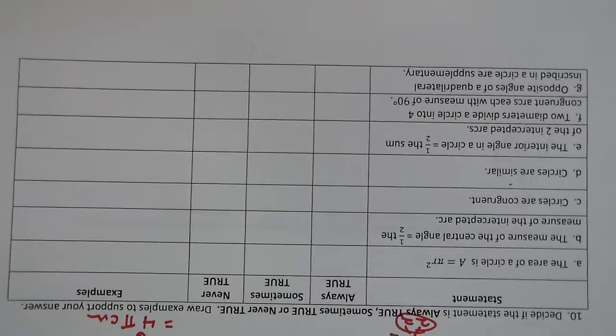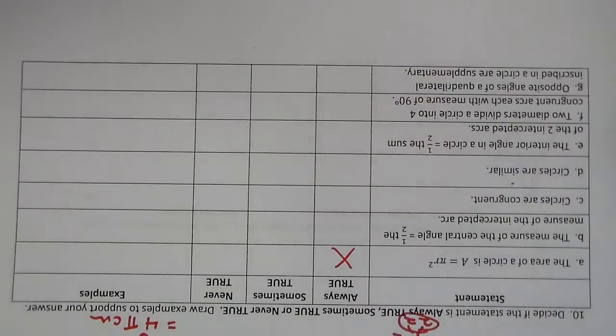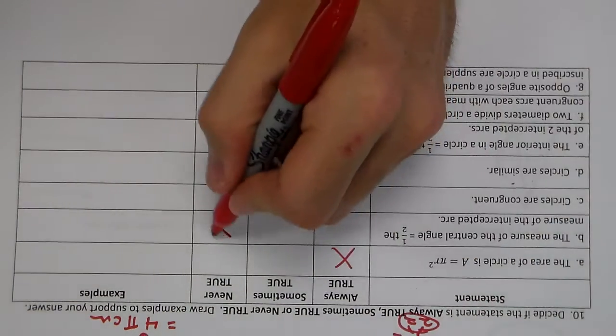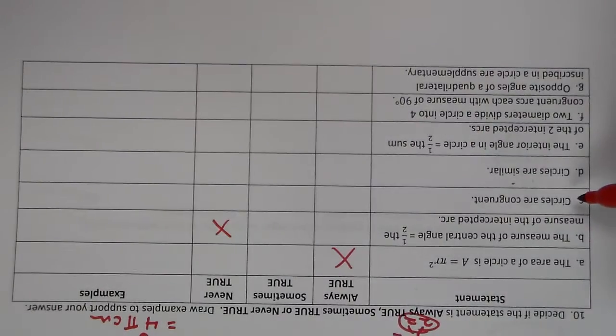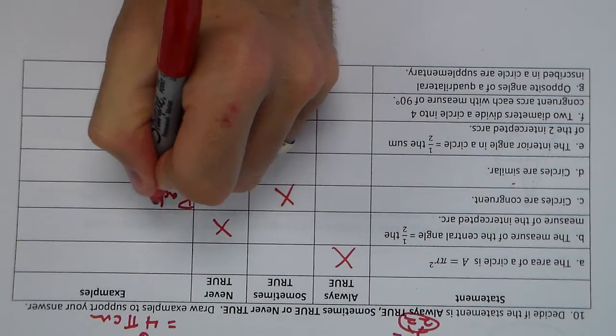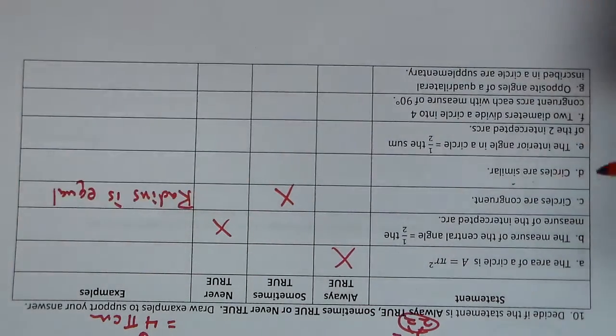Let's go through and check some answers off here. The area of a circle is area equals pi r squared. That is always true. The measure of the central angle is half the measure of the intercepted arc. Central angle and the arcs are equal, so that is never true. Circles are congruent. Sometimes it's when the radius is the same, or the radius is equal.